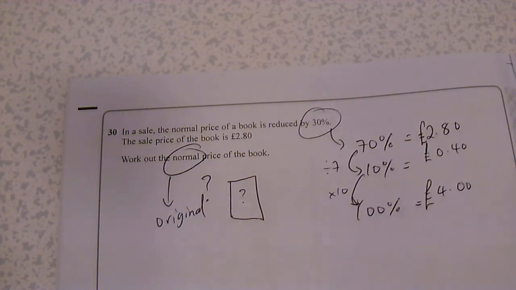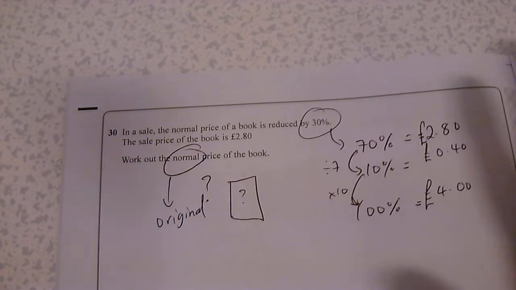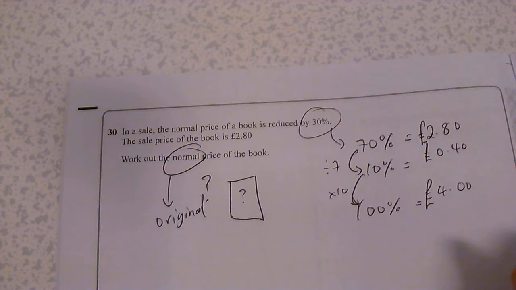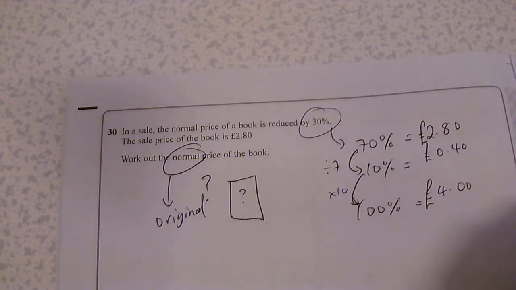Hopefully this video was really useful. I'm going to try and do some work to reproduce these papers with different numbers to give you a chance to have another go and see if you picked up the messages here.